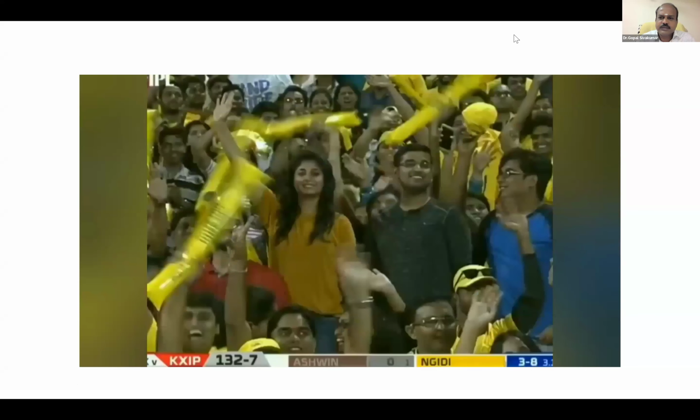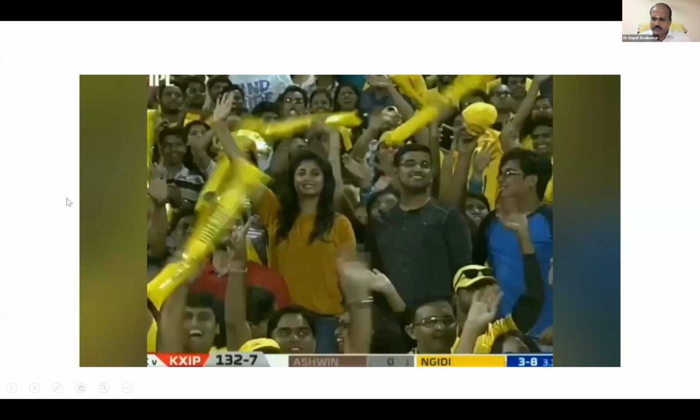So what did you notice here? What did you notice initially? Initially, it was not given out, right? So that means they developed a technology, isn't it? They developed a technology, Ultra Edge technology. And technology uses the data. Using the technology, they find out whether the ball has made contact or not.